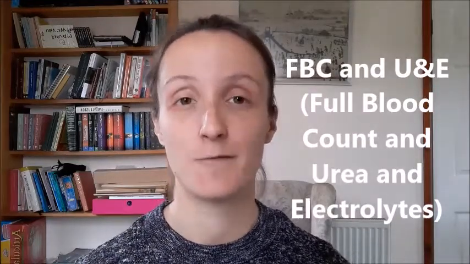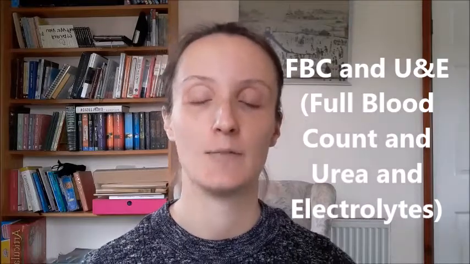UTI, very common one in paediatric nursing, urinary tract infection. Many babies come in with UTIs, and children as well. FBC and U&E. Now FBC is a full blood count. It is a blood test to test a variety of things in your blood, like hemoglobin, white blood cells, things like that. It's called full blood count, FBC.